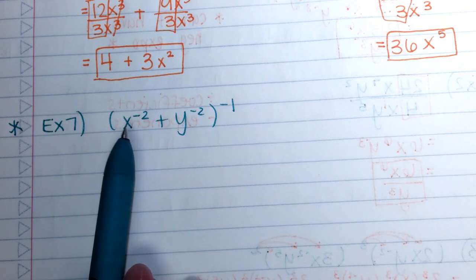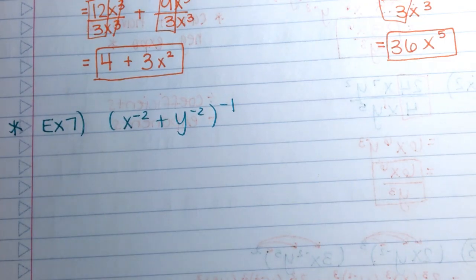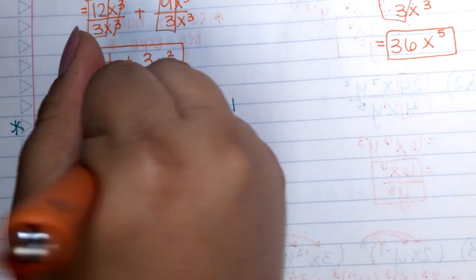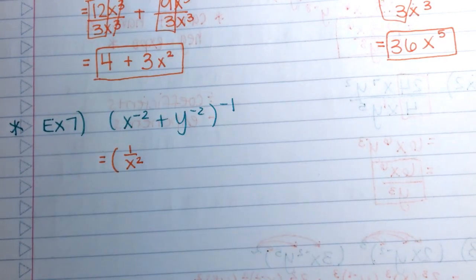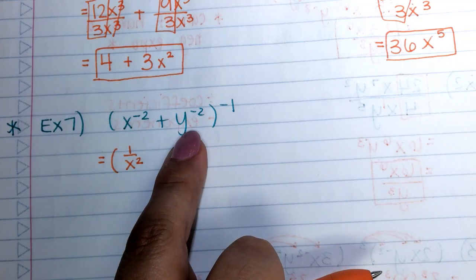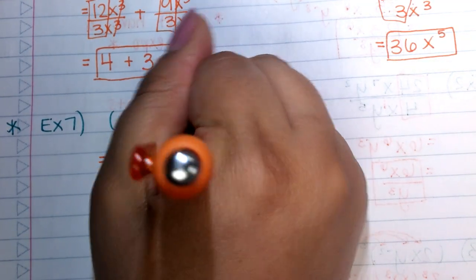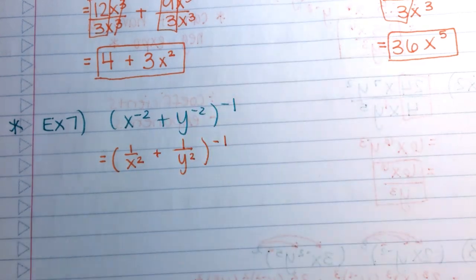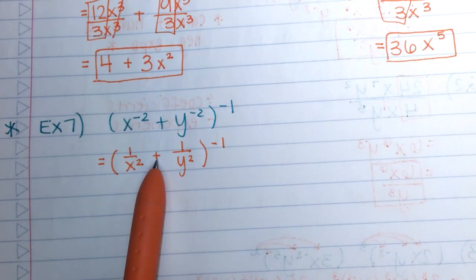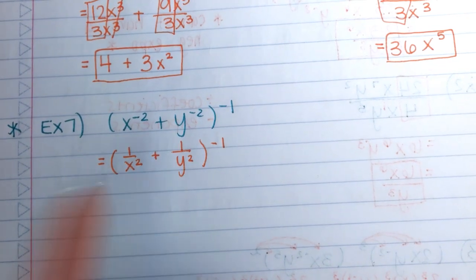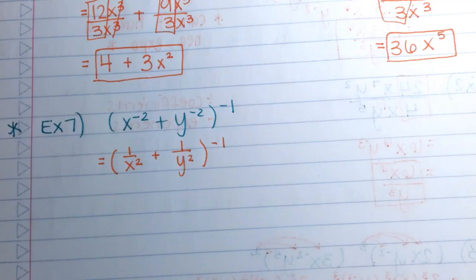How do I deal with x to the negative 2? That is 1 over x squared. How do I deal with y to the negative 2? 1 over y squared. By the way, have you been doing your equal signs? Okay. Now, everybody wants to tell me, flip it back, the negative, you're done. Again, you still can't do that. Why? There's a plus sign. So what would I do next to help us? Say it louder. You have to find a common denominator.